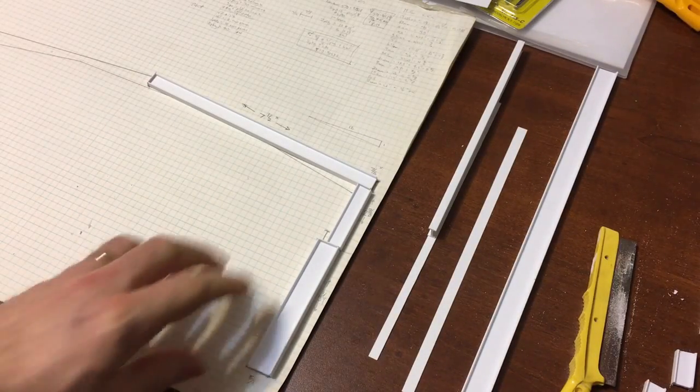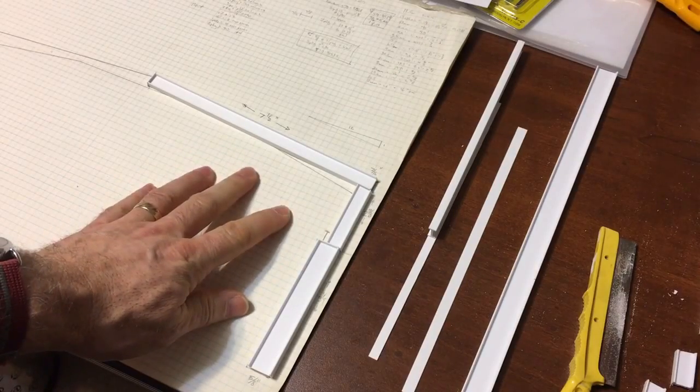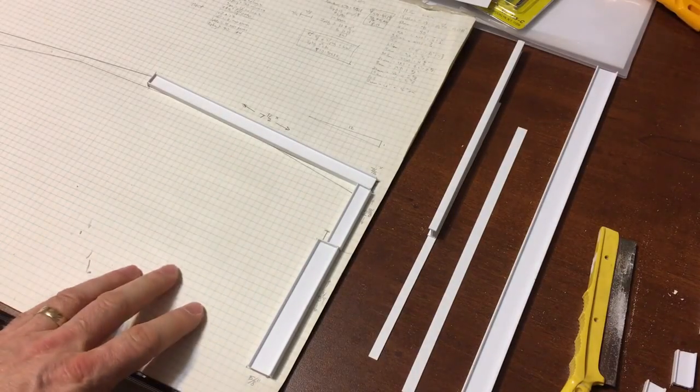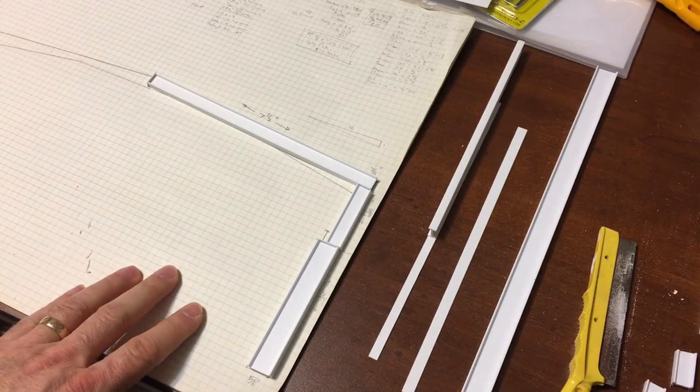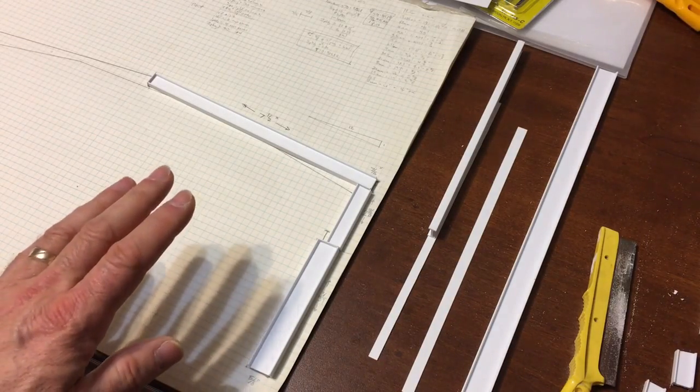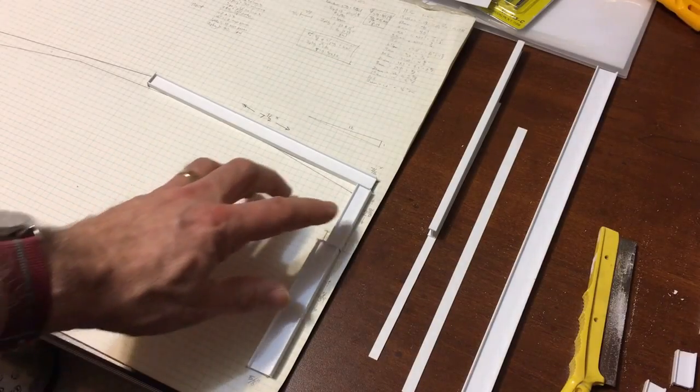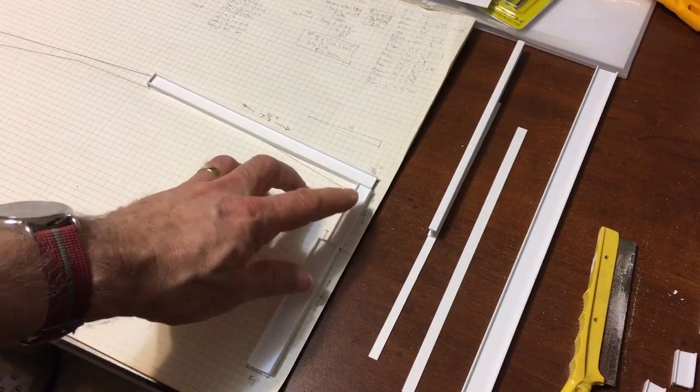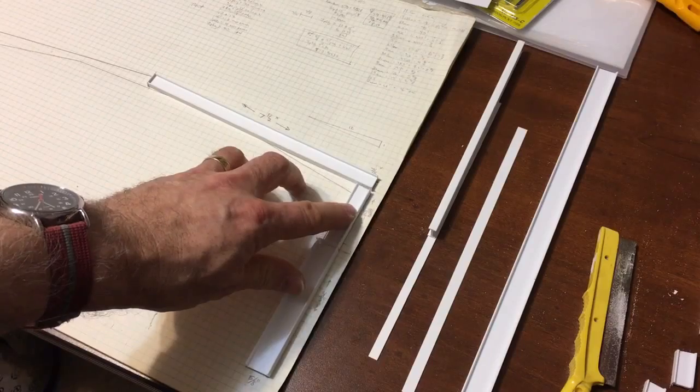So now it's a matter of duplicating this 17 times because there are 17 columns for the building that we're building. So it's going to take me a while to do that, and I guess once I have that done, we'll put together another video and show you how far we've come along.